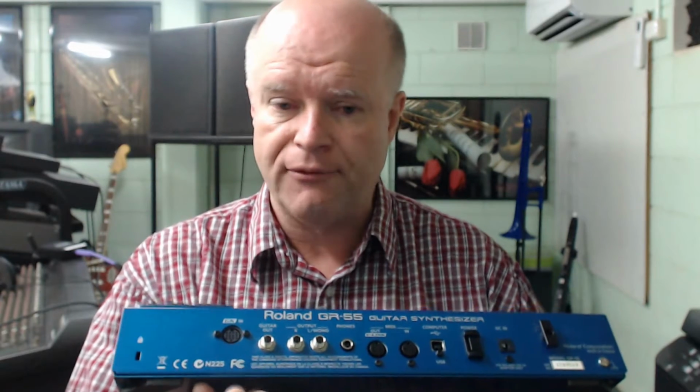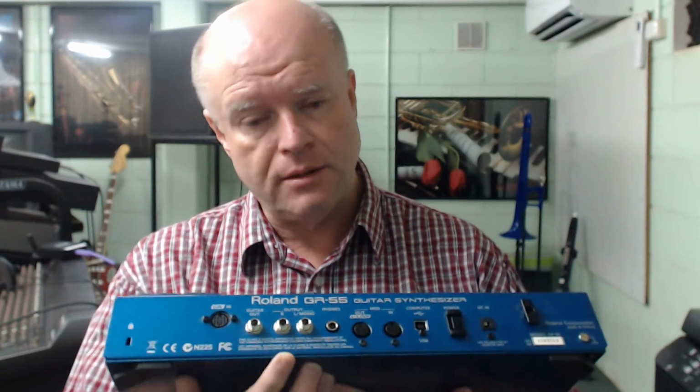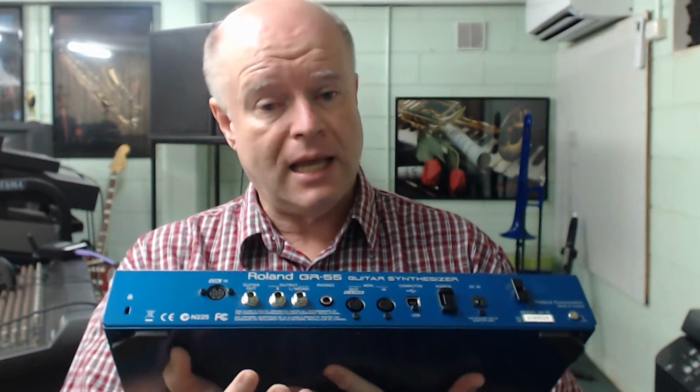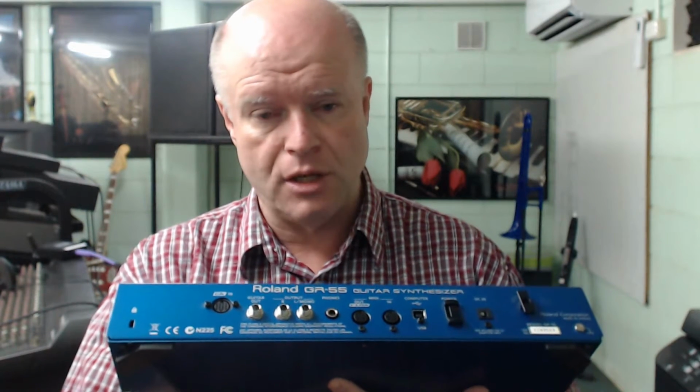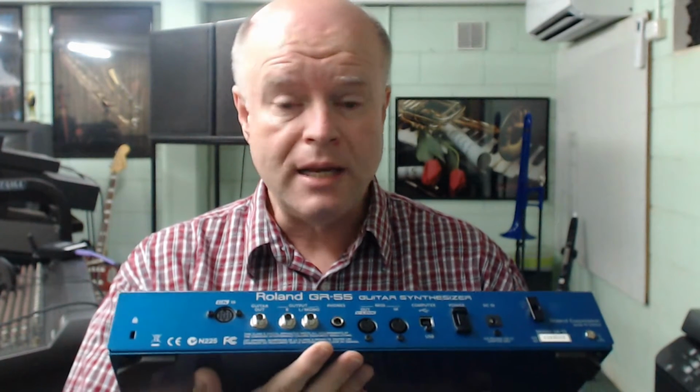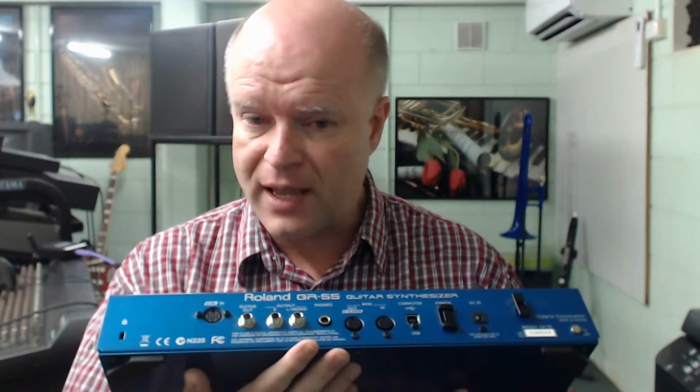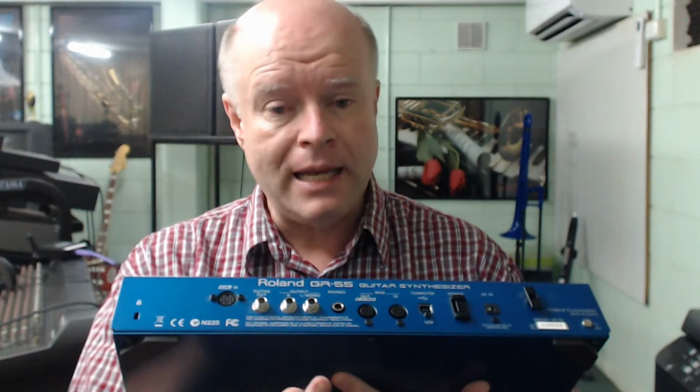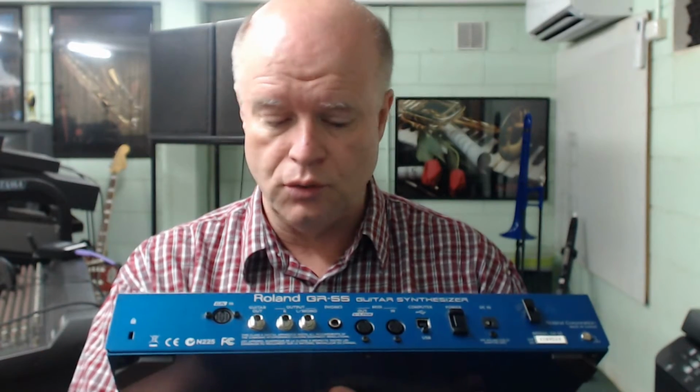It's a really great feature that Roland have built into the GR-55 where you can completely bypass the unit and treat it as a very advanced guitar effects unit, but blend the sounds between the two.